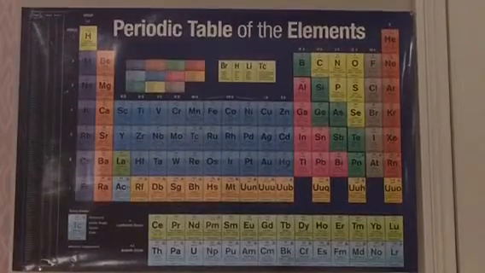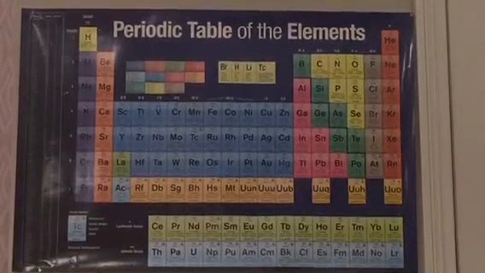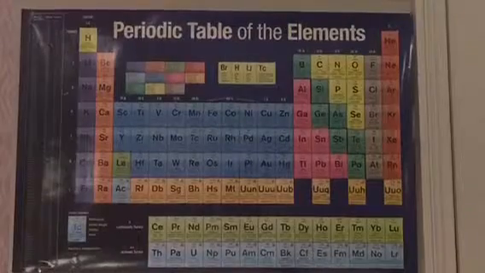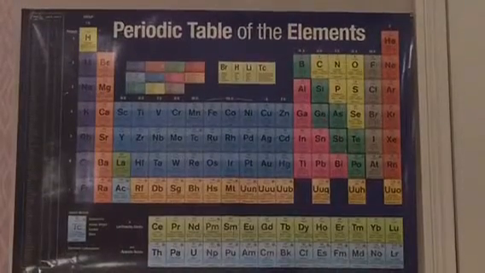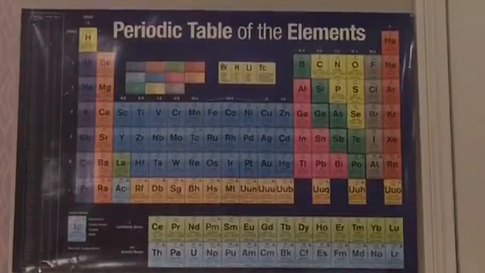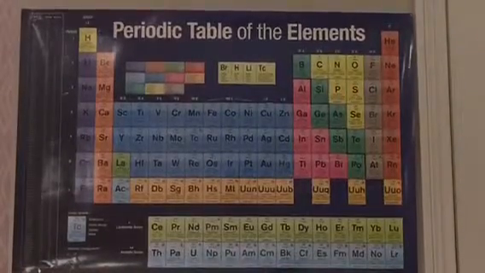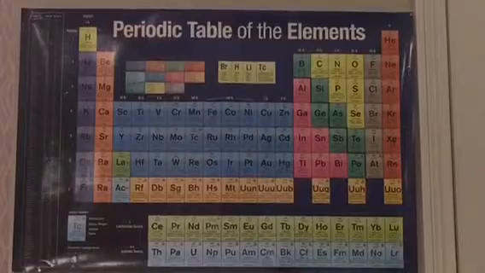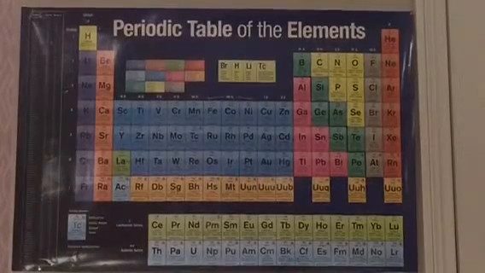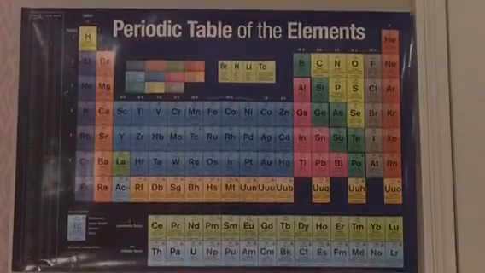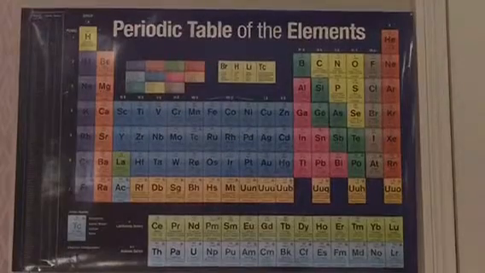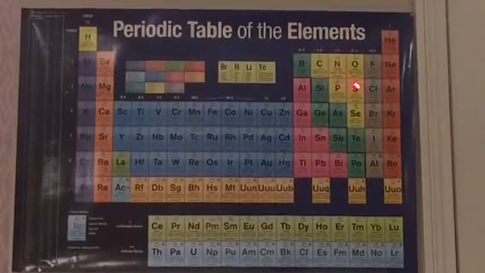Post-transition metals have a high density and are opaque in color. Next are the metalloids. The metalloids have characteristics of both metals and nonmetals. Silicon and germanium are two great examples because they are classified as nonmetals, but they are semiconductors. The next group are the other nonmetals.